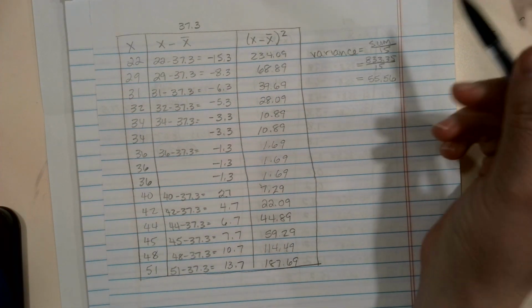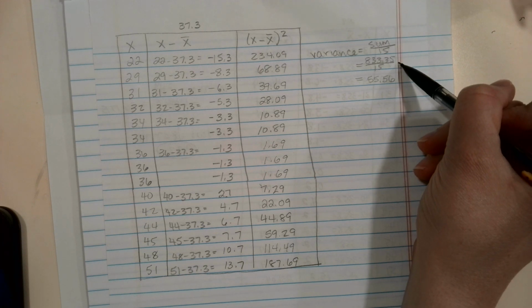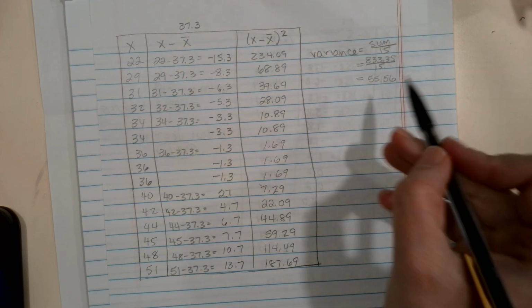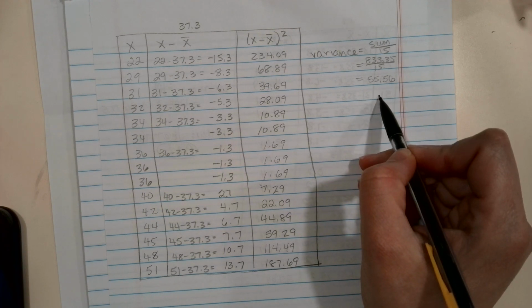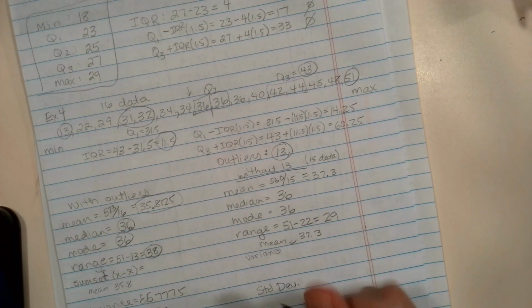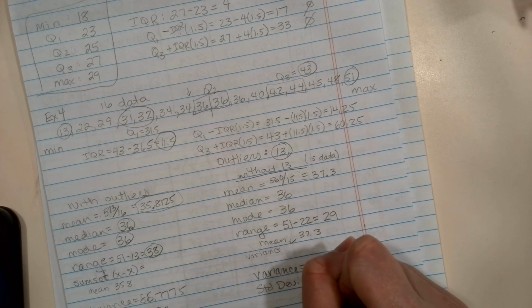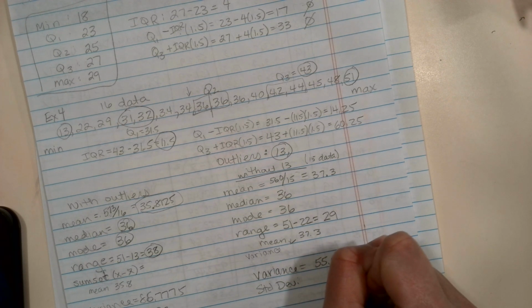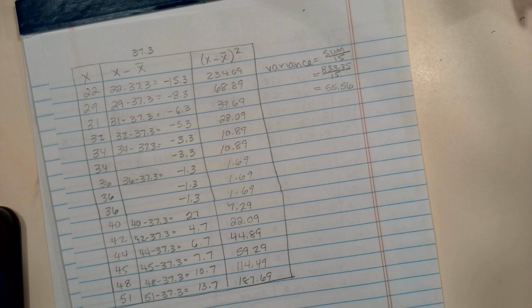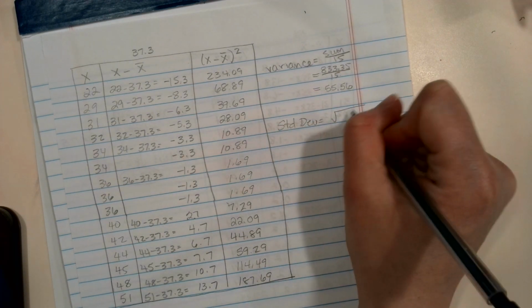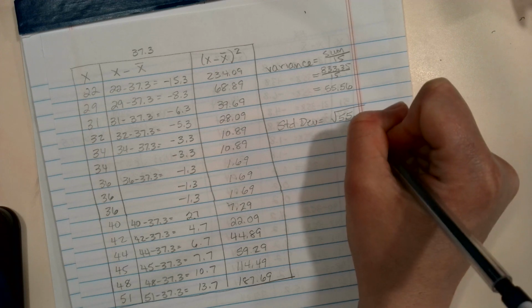Okay, so when I added everything up, I got 833.35. I have to divide that by the 15 data points that I have, and I get 55.56. So coming back in here, my variance is 55.56, and to find the standard deviation, we will take the square root of 55.56.